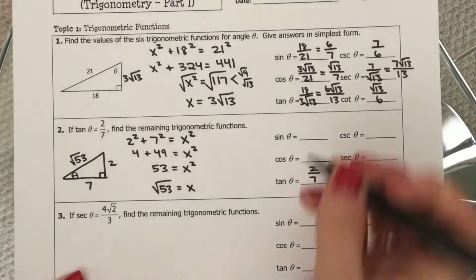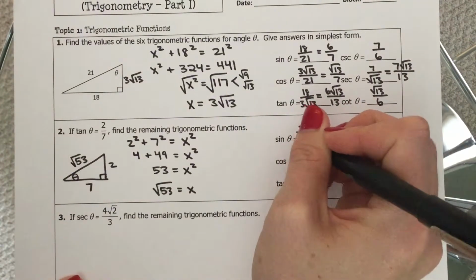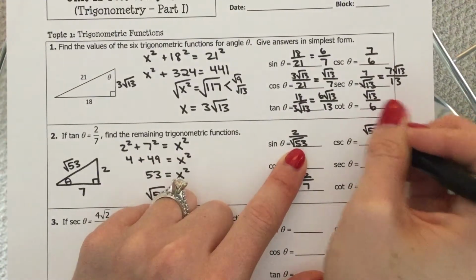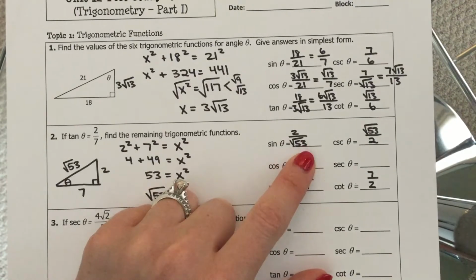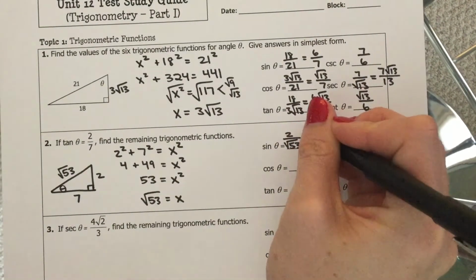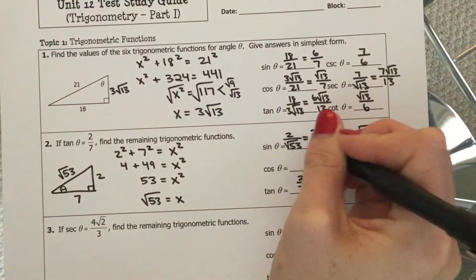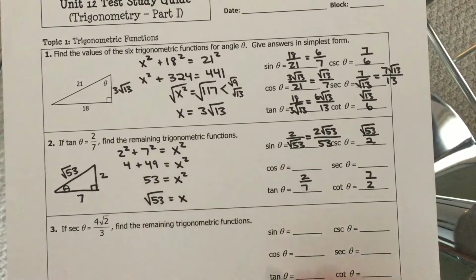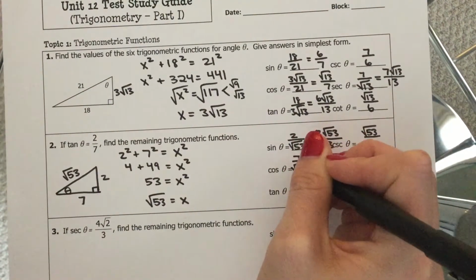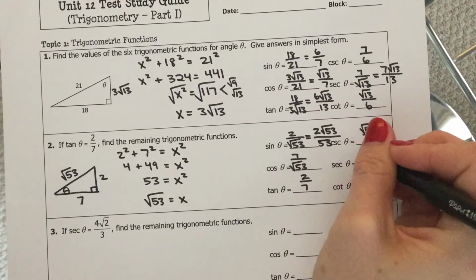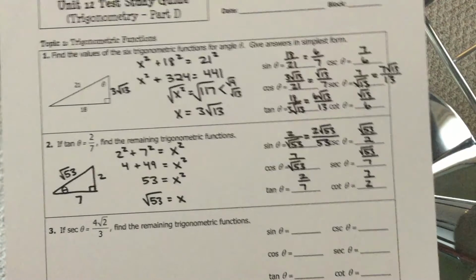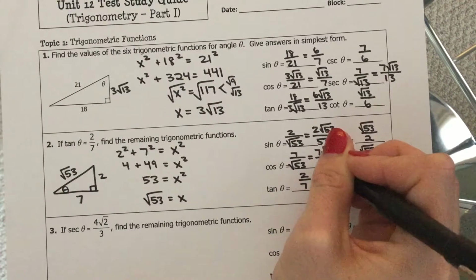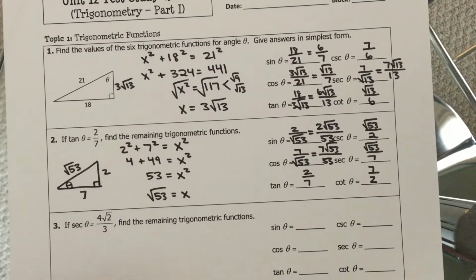So sine is the opposite over the hypotenuse. And I am going to have to rationalize this. Let's actually flip it before I rationalize it, just to make things easier. To rationalize this, you'd multiply by root 53 over root 53. So we end up with this, which does not reduce. Cosine is the adjacent side over the hypotenuse. So we're going to have to rationalize it. Might as well flip before we rationalize, so you don't have to re-rationalize. And then multiply by root 53 over root 53. So that is all 6 of those trig functions.